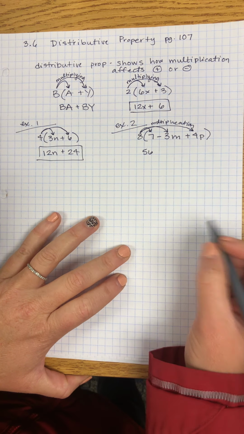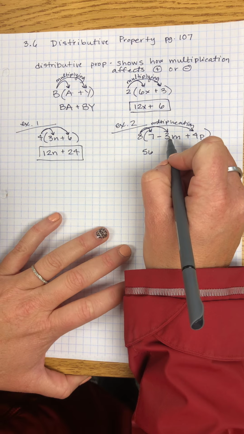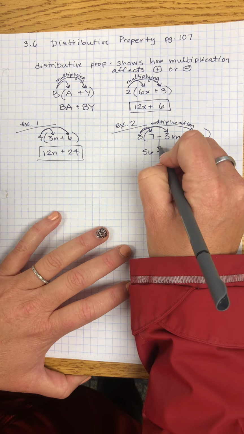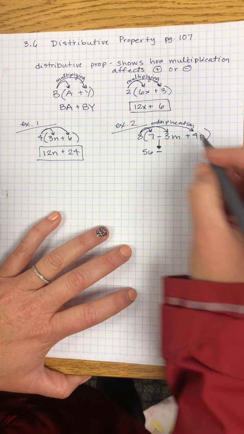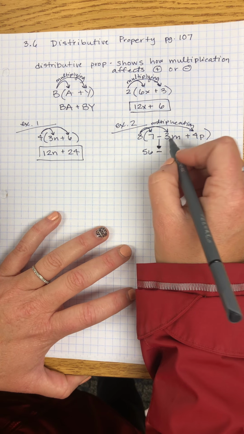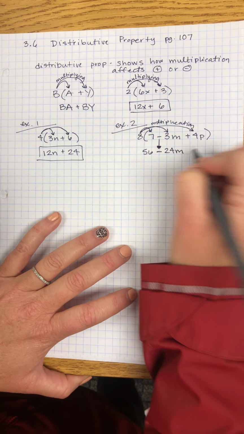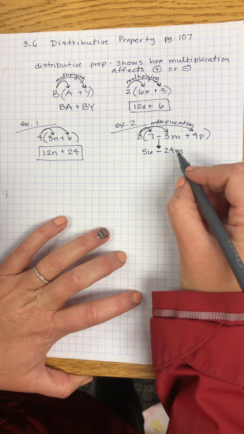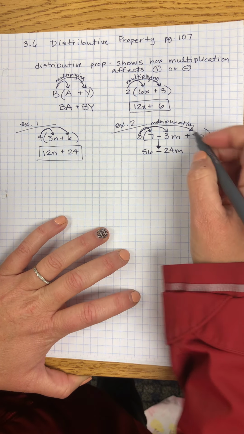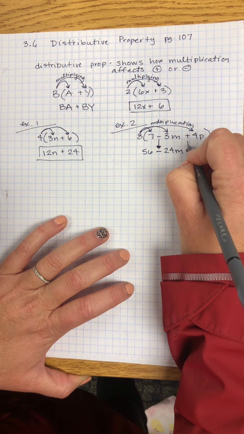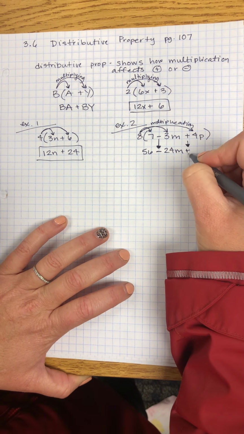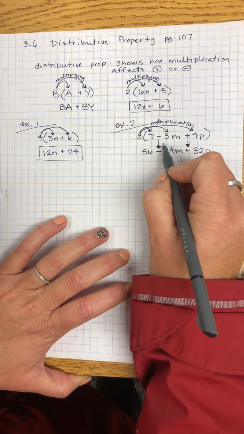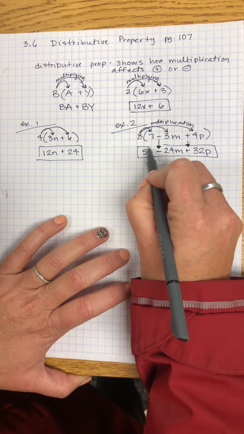It is. 8 times 3. It is, and there was a minus, so I'm just going to draw an arrow and bring in that sign straight down. So 8 times 3 is 24. I had an m, so I need to keep the label of m in my second term. And then I have 8 times 4p. Charlotte? And I have another sign. It's a plus, so I'm going to bring that straight down. 32p. And now I am finished.